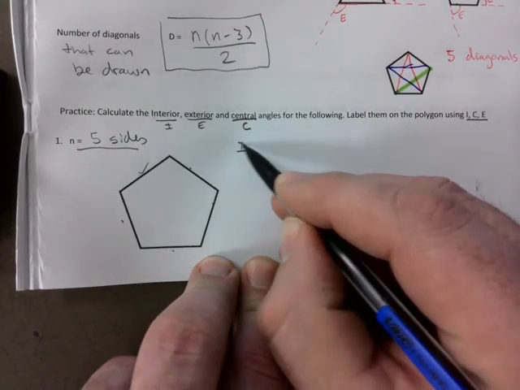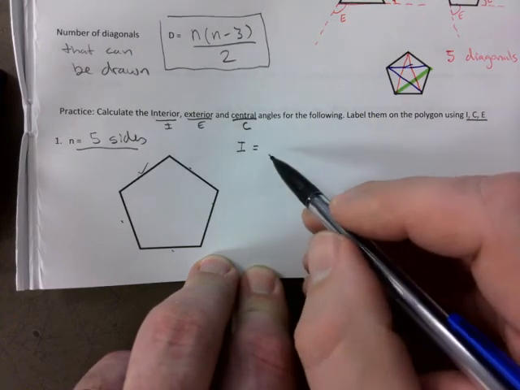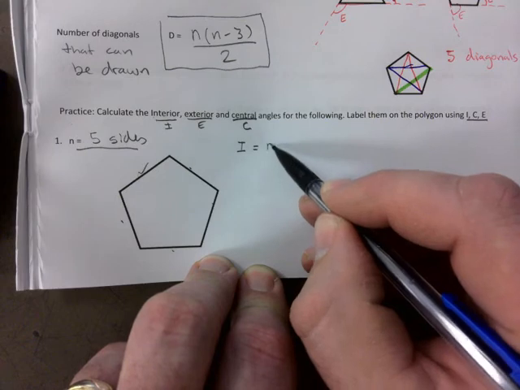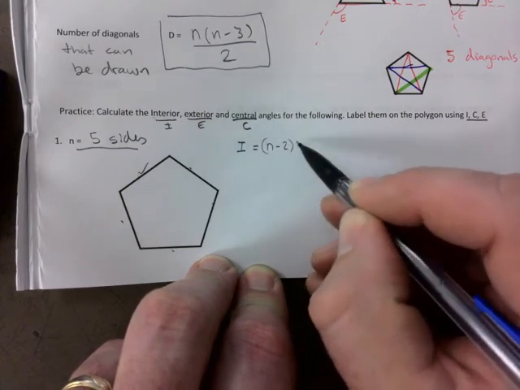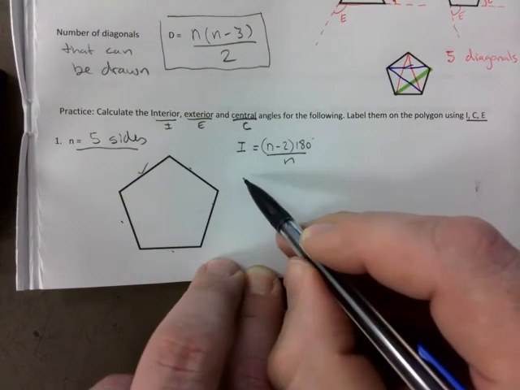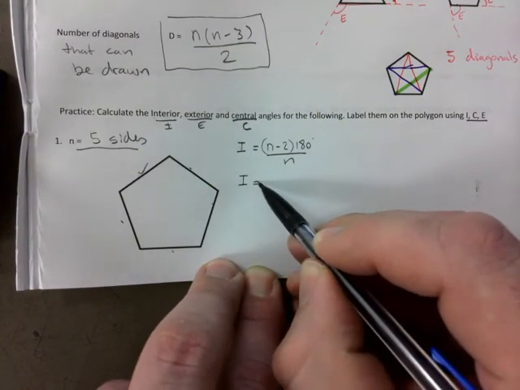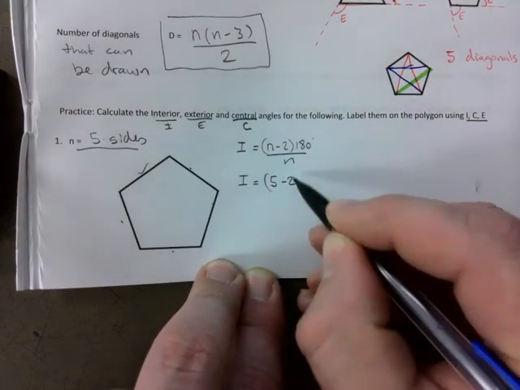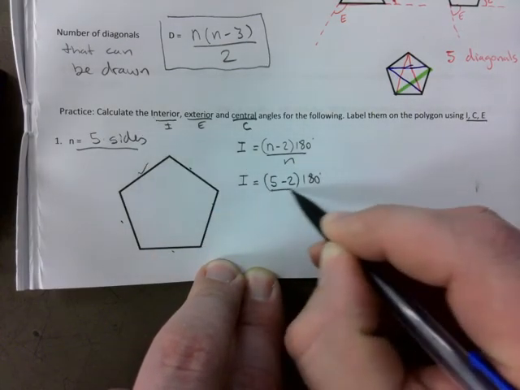The interior angle is found by going n minus 2 times 180 over n, right? So I is equal to, how many sides are there? There are 5. So you got to go 5 minus 2 times 180 divided by 5.